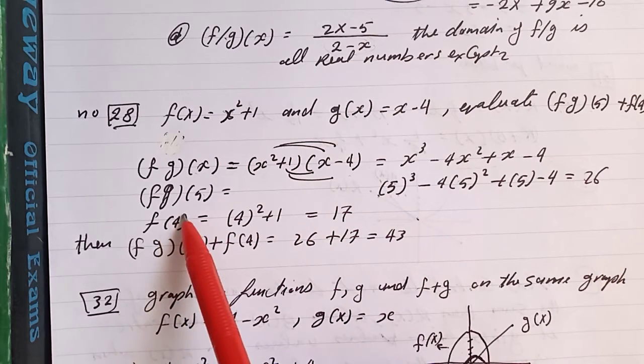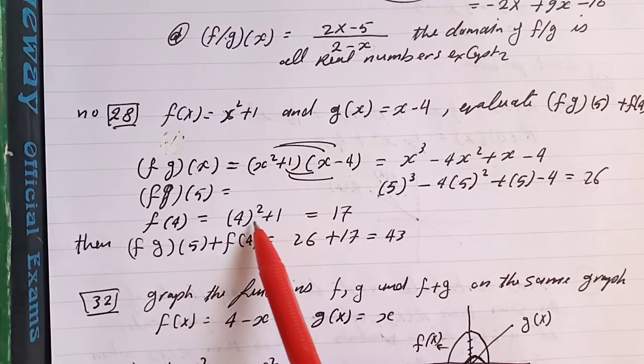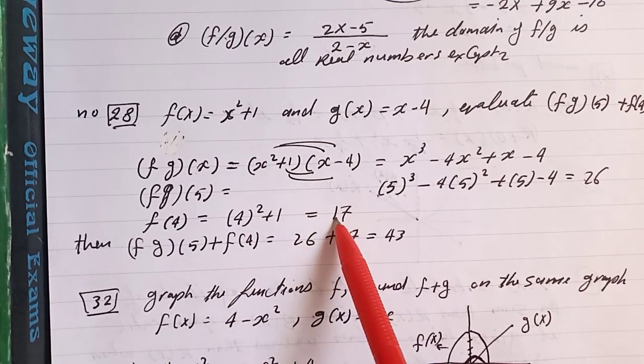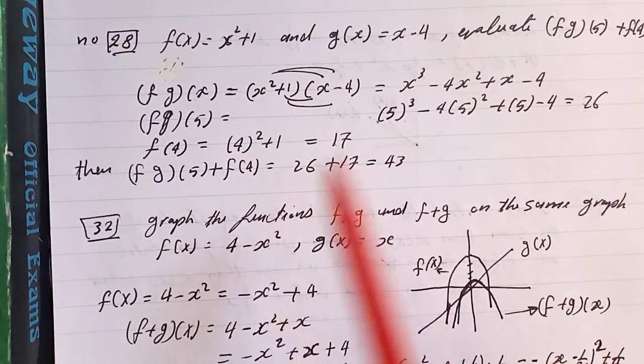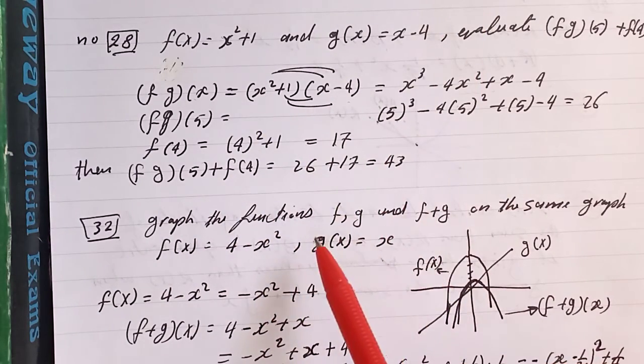f(4) means replace the x by 4 in f(x). It will be 4x squared plus 1, which is 17. Then finally fg(5) plus f(4) equals 26 plus 17 equals 43.